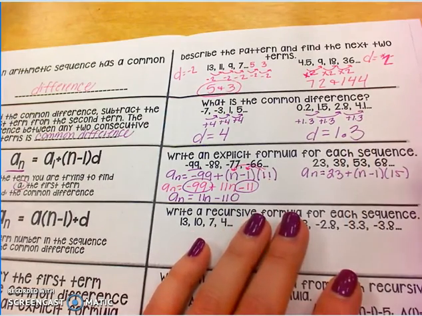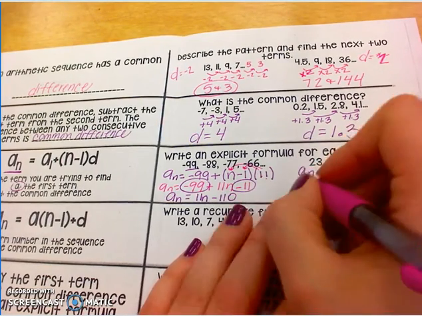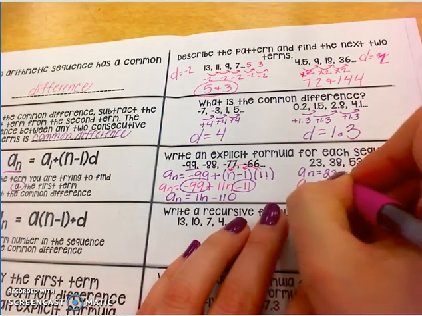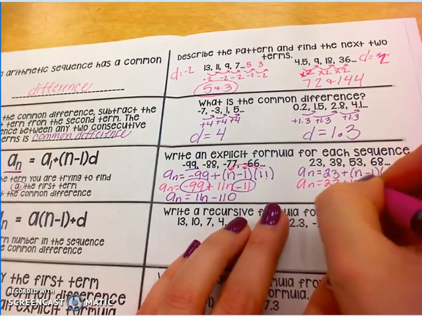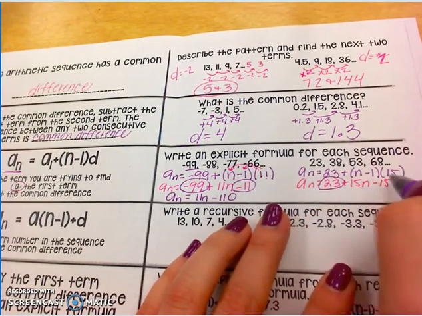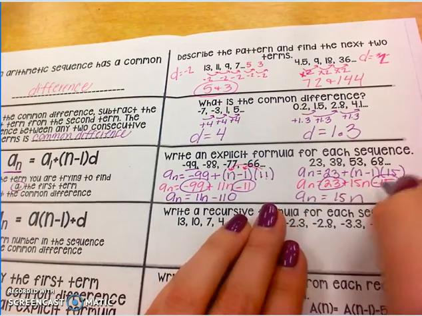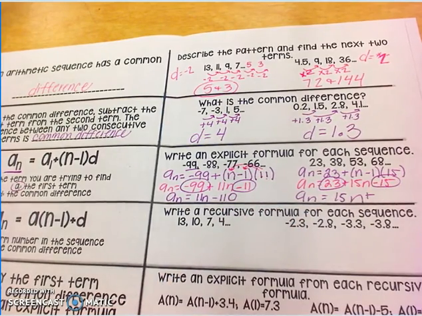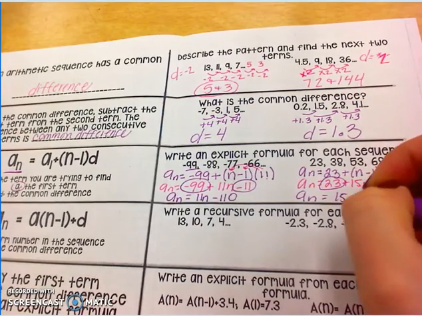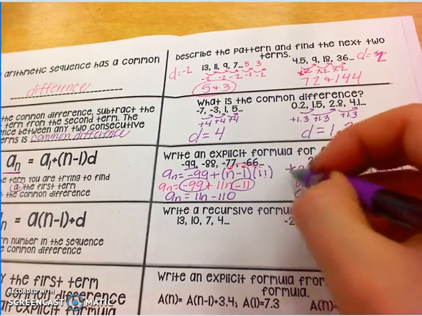Okay, you saw that. Hopefully you filled this out correctly, and then you could have distributed. And then hopefully you combined your like terms. So you might see your final answers in either of these two ways.